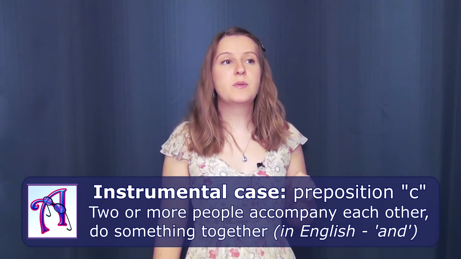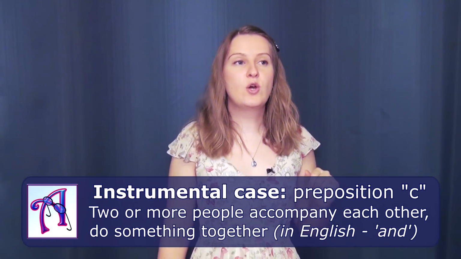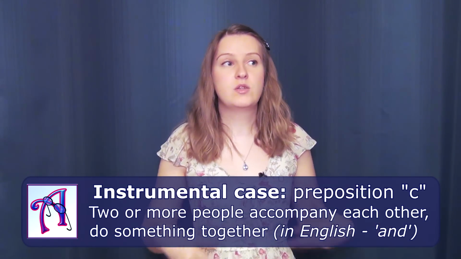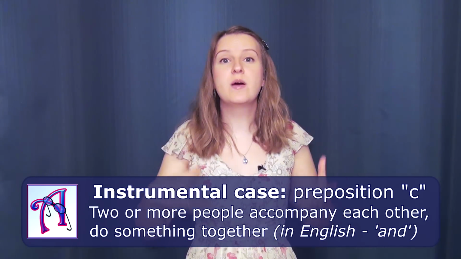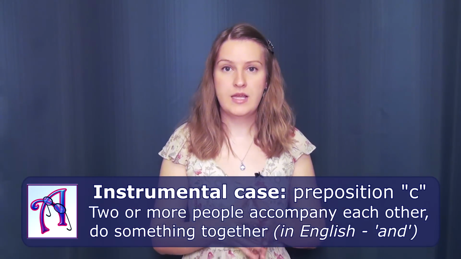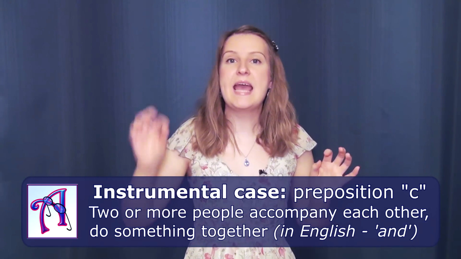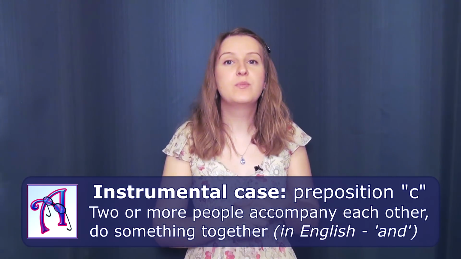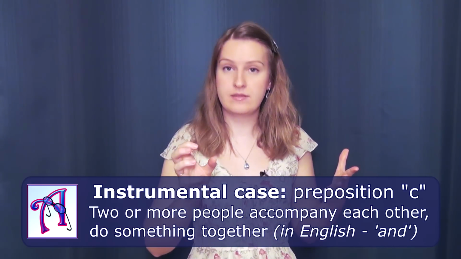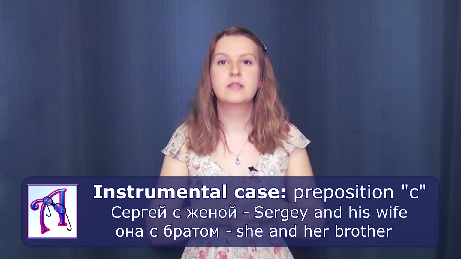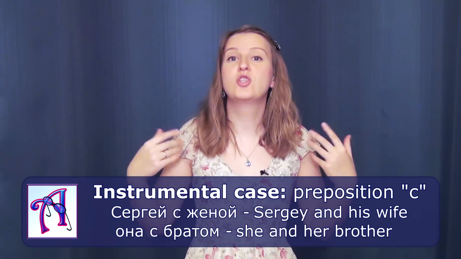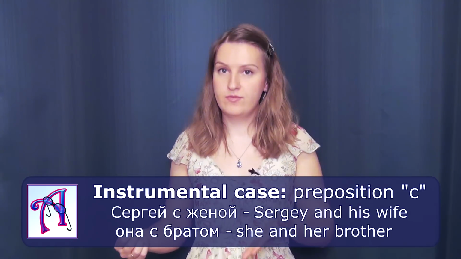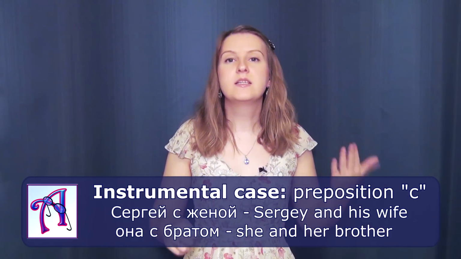Also, we use the preposition с when we talk about two people who accompany each other. So, two people who do something together. In this case, in English, we use the conjunction and, while in Russian, we are supposed to use the preposition с. Examples. Сергей с женой. Sergey and his wife. Сергей с женой.